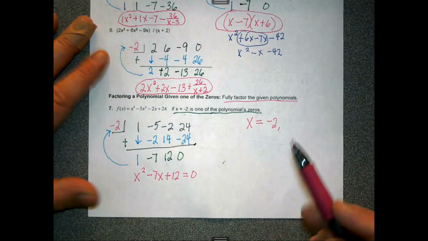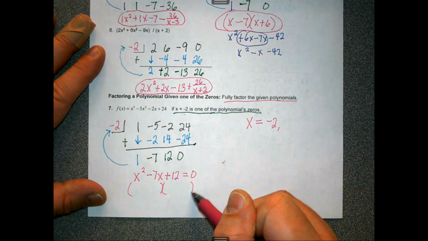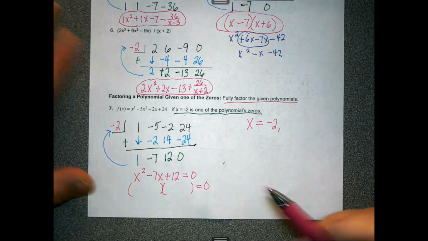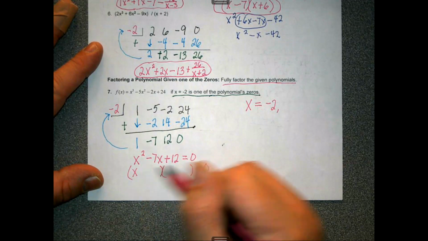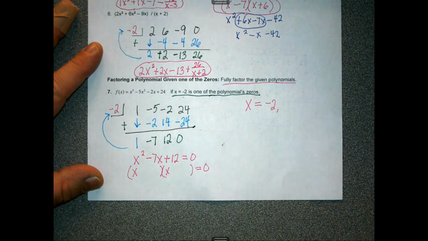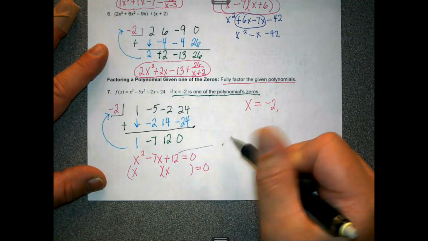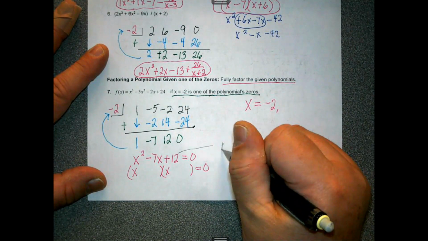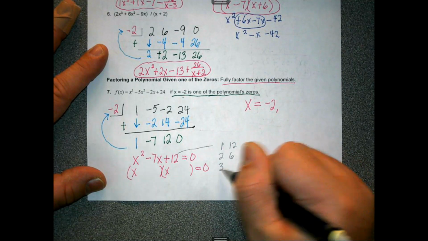I'm going to use factoring, the guess and check method. Only one way to get x squared, x times x. Factors of 12: 1 and 12, 2 and 6.